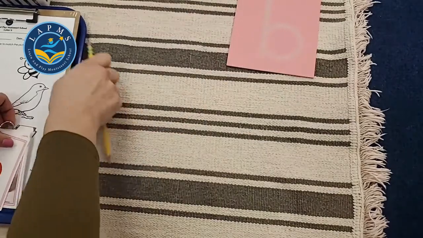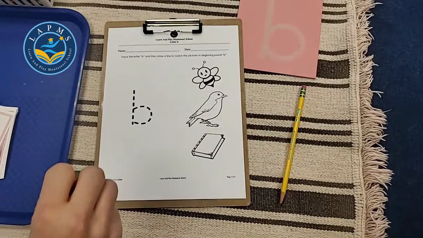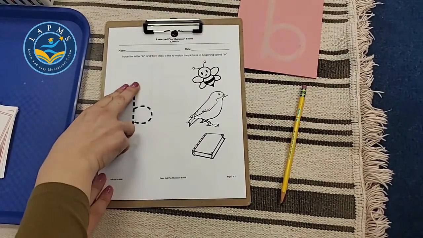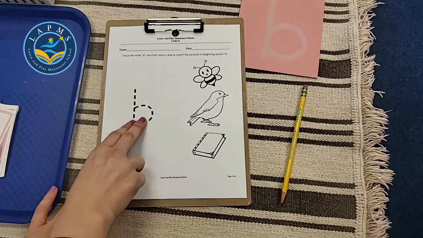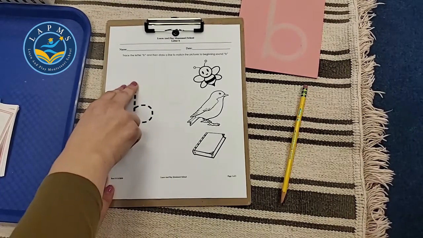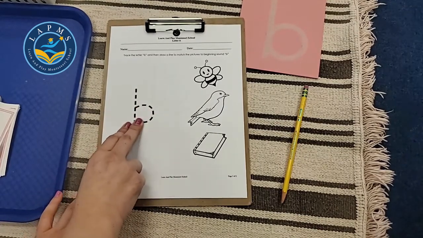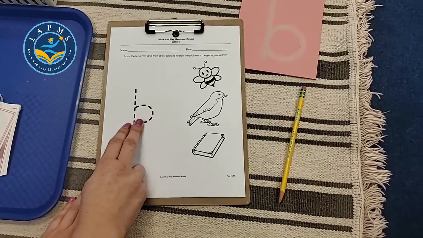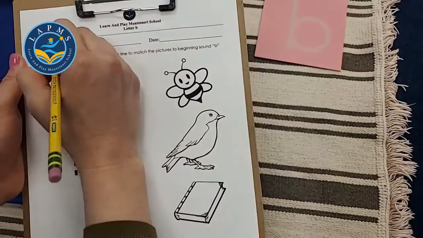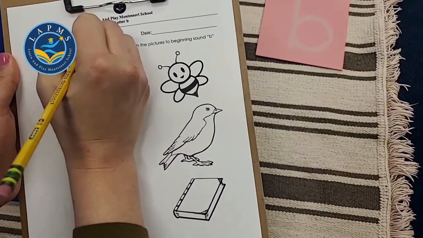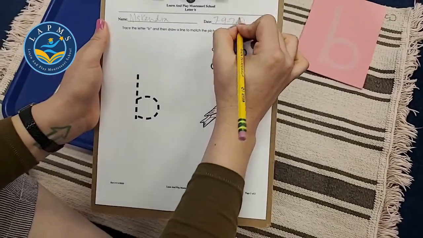Let's try tracing it on our paper here. 2 fingers. From the top to the bottom, back up, around, close your letter B. From the top to the bottom, around, close your letter B. Nice tracing. You know, we can always do more tracing and practice anytime you want to. I'm going to put my name up here. Miss Kendra. It is the 9th.